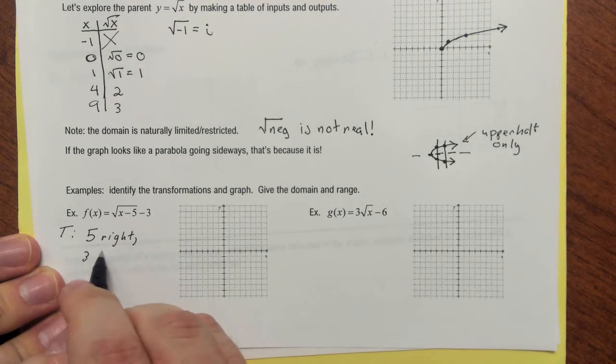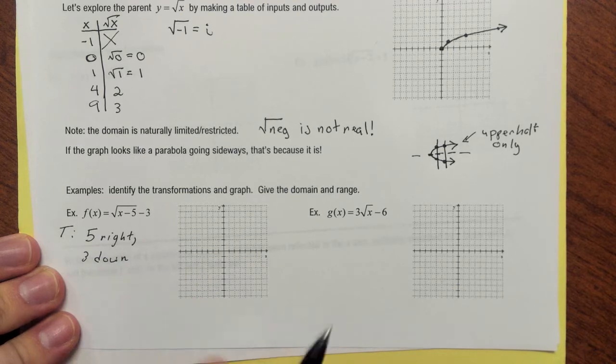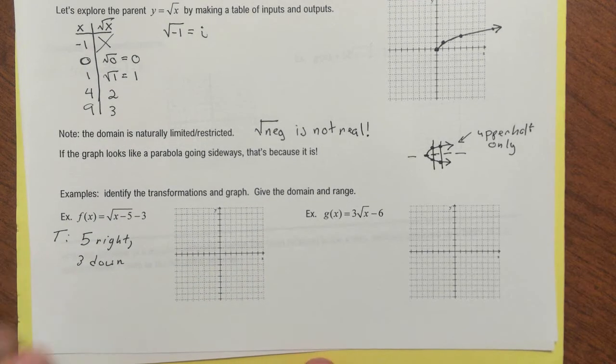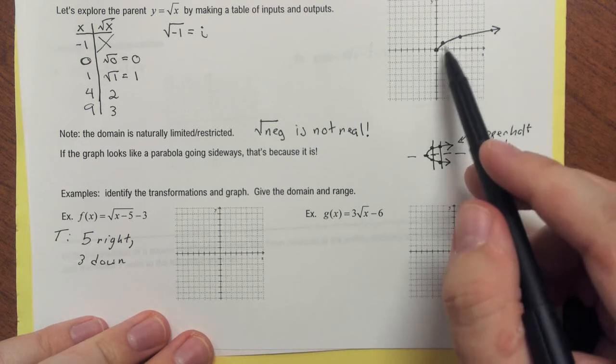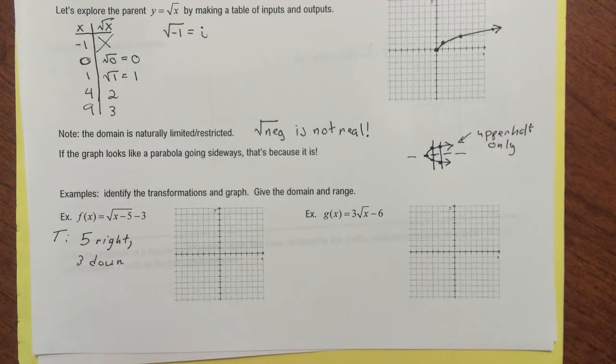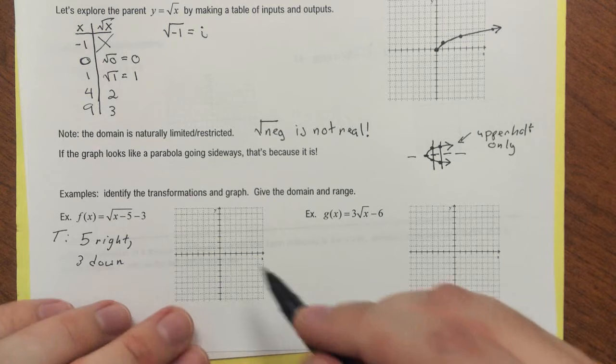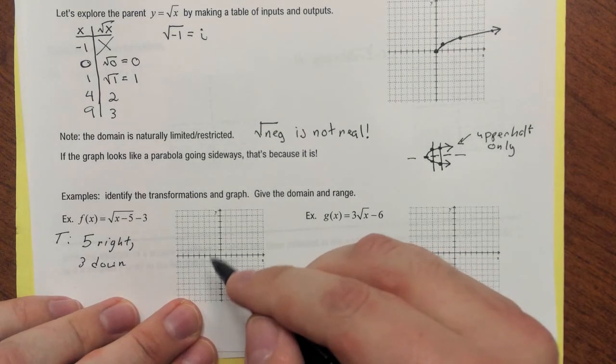Minus 3 means I will go 3 down. Now really, once you understand the function, you can figure out the domain and range based solely on knowing those transformations, but we can go ahead and plot this. So what you might do sometimes with some of these problems is not a requirement, but it's certainly helpful a lot of the time, is to go ahead and plot the parent function.